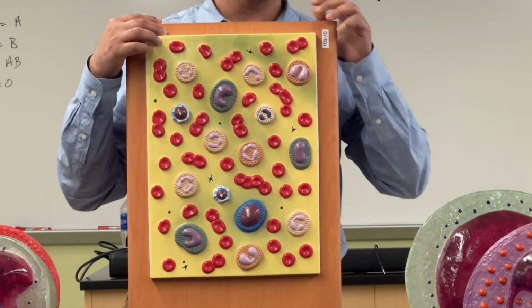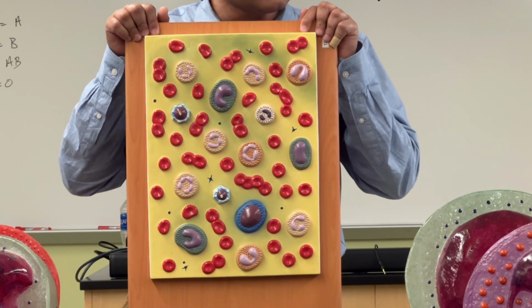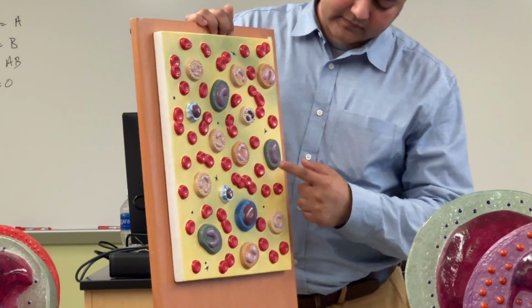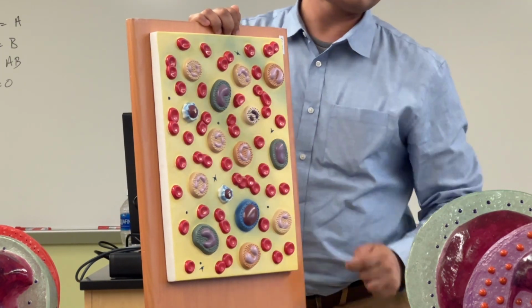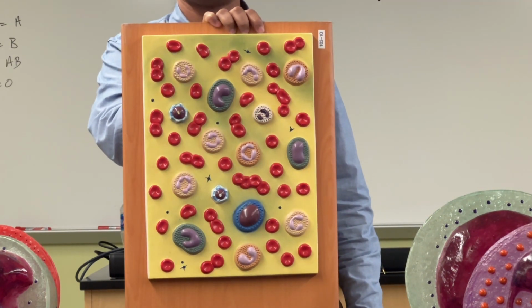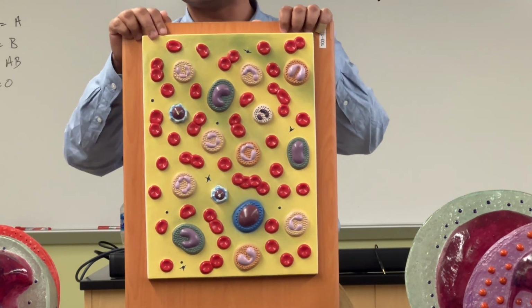That's the plaque. No monocytes? Yeah, right here, here, here. One looks like a horseshoe, right? Yeah, I mean, they're not going to be exactly the same.